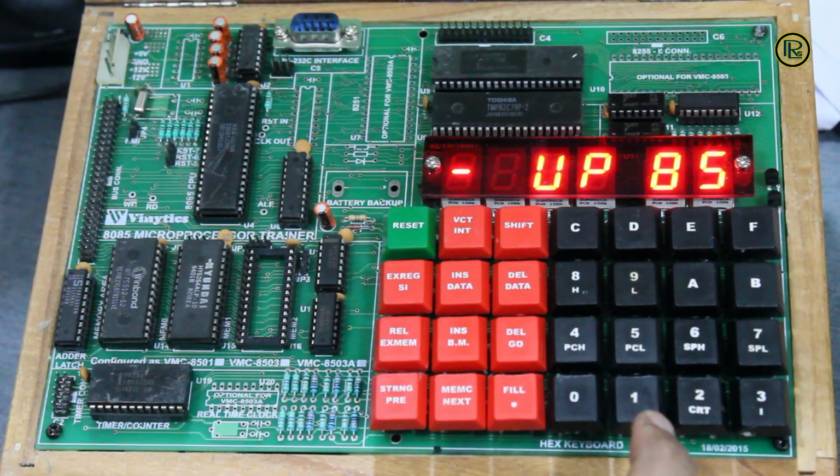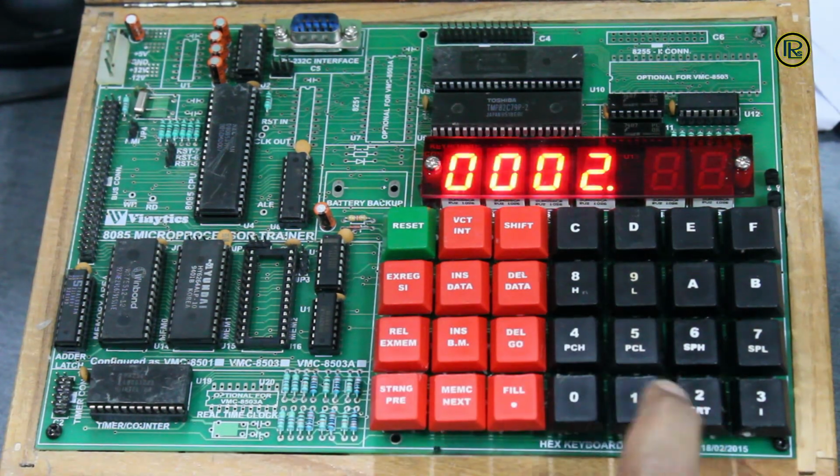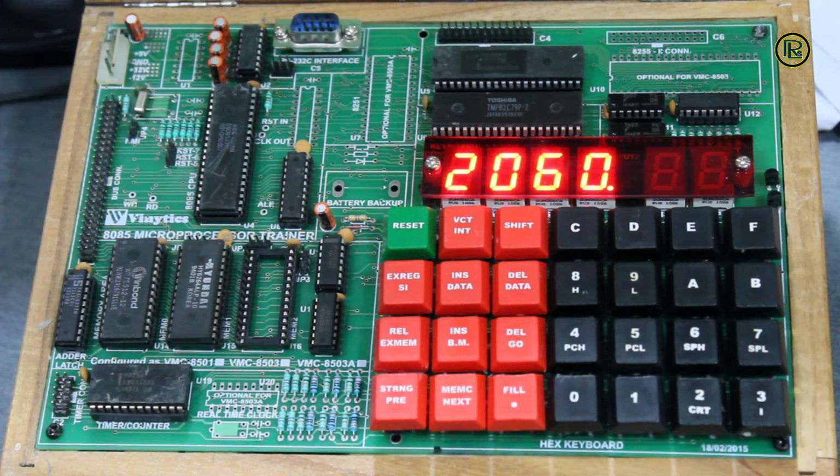So I have to go to the memory location 2060. So what will be the result? Result will be C9. Let's see C9. So my problem is solved.